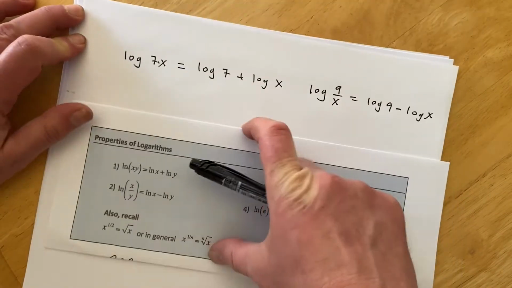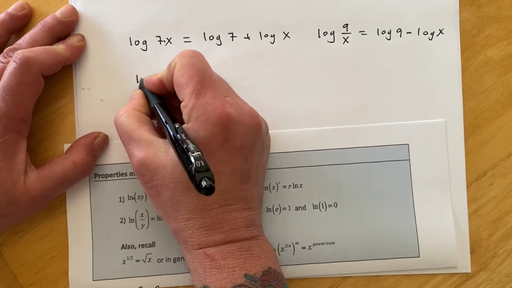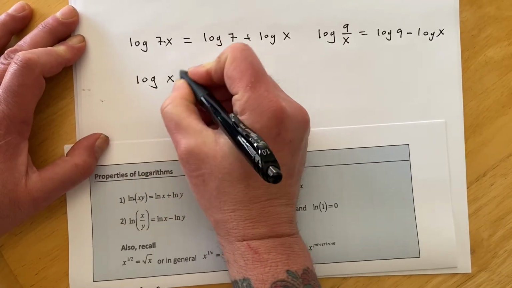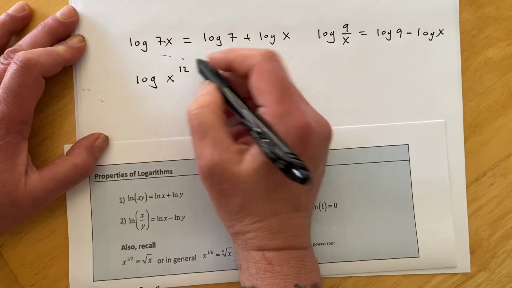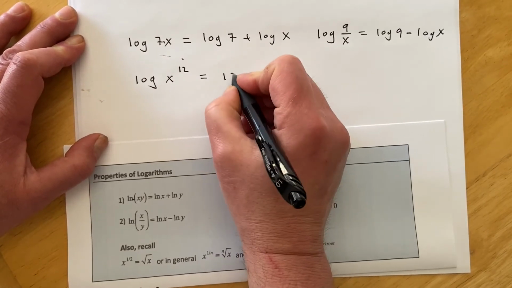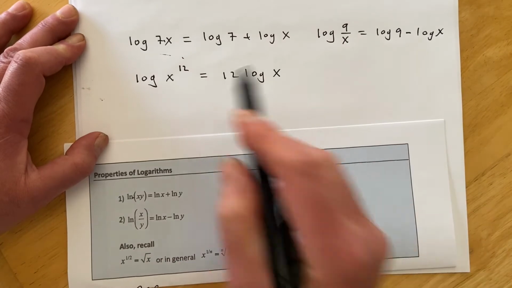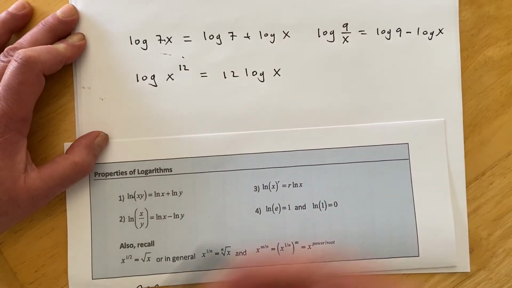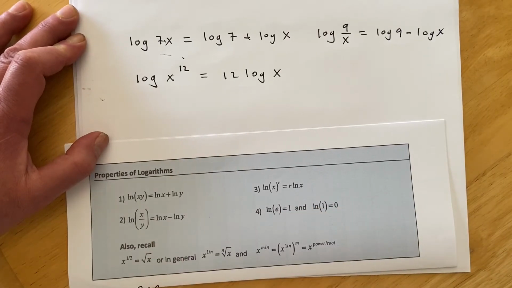Third one goes, if I have something raised to a power in a log, so say I have log x to the 12th, I can bring the power down front. So I can rewrite that as 12 log x. And so that's our three basic properties. And then we put those all together and use that to rewrite logarithms.